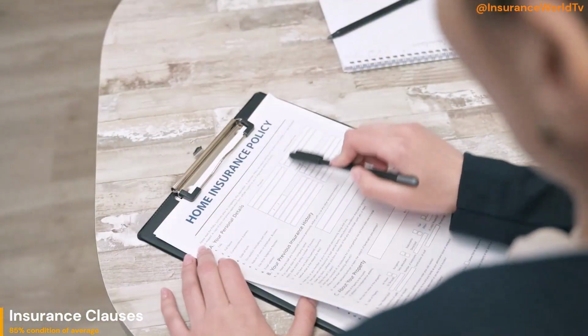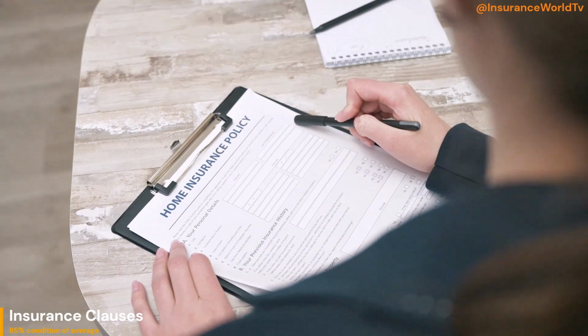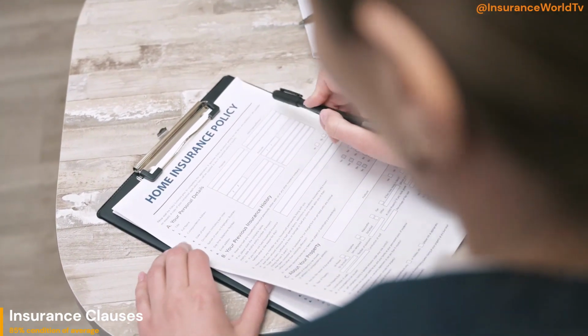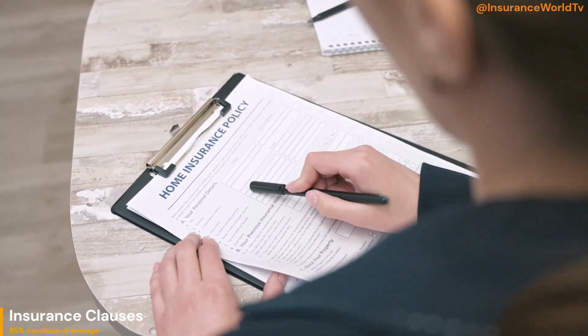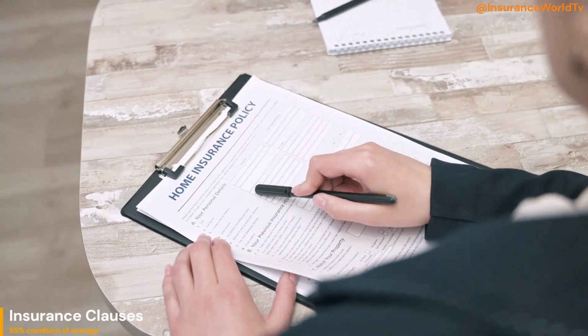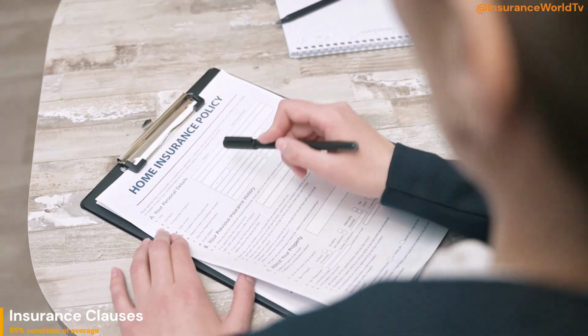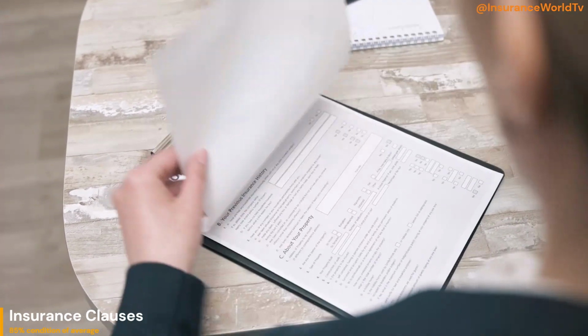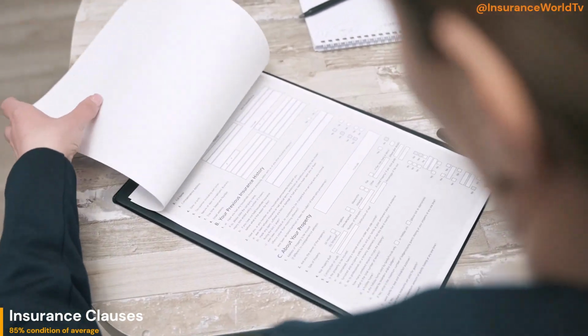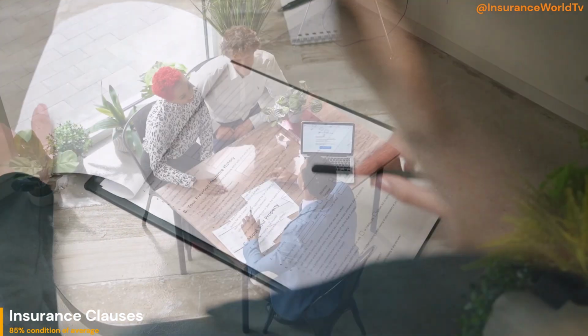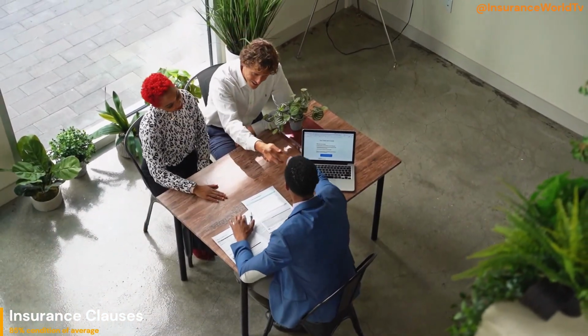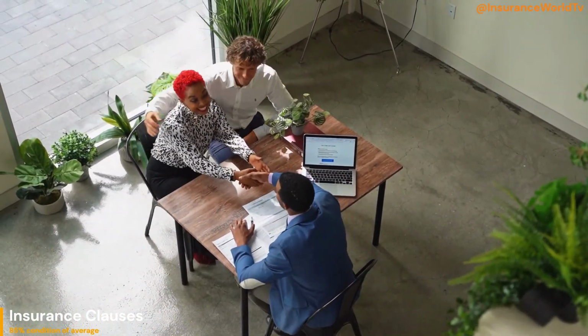2. Regular insurance reviews. Periodically review your insurance policy to ensure it reflects the current value of your property. Changes such as renovations, additions, or improvements should be promptly communicated to your insurance provider. Stay proactive and consider revisiting your coverage whenever significant changes occur.